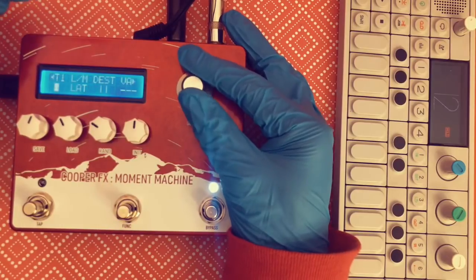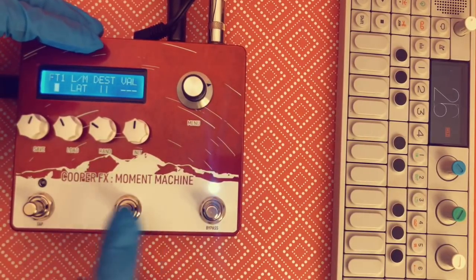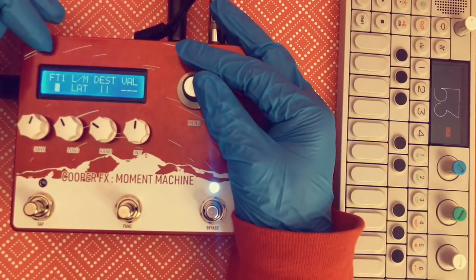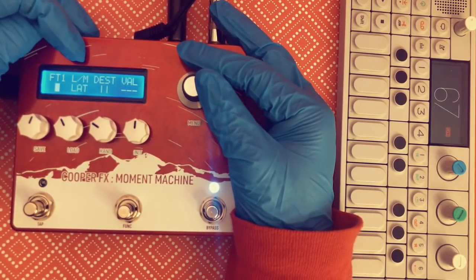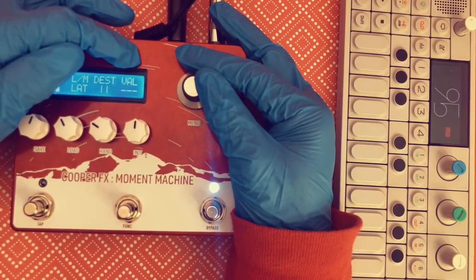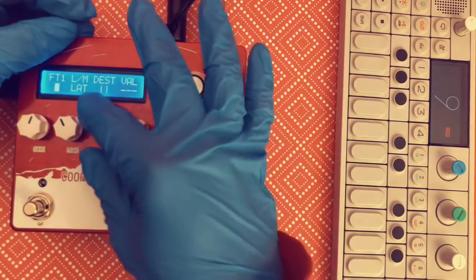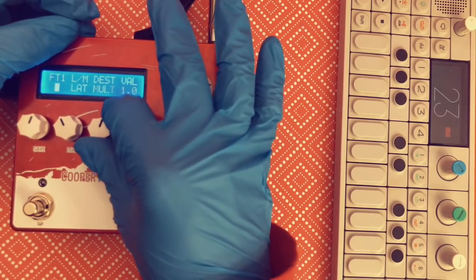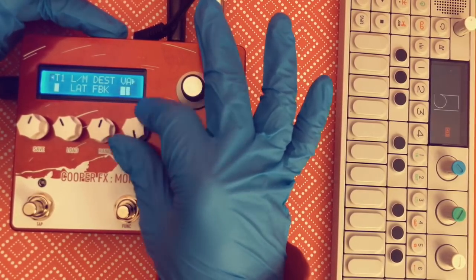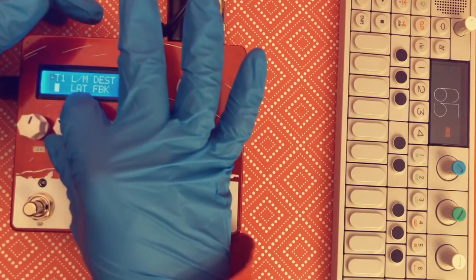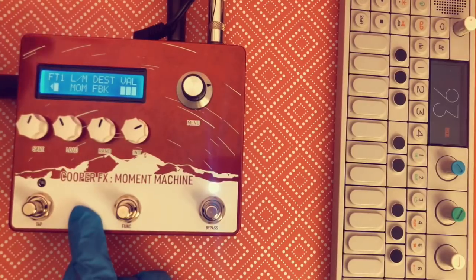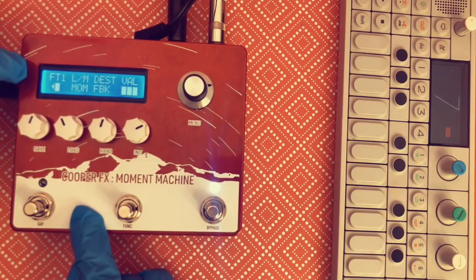When we move over here, this is where we start assigning our foot switch. Here we can set whether or not it latches or it's momentary. Here is the destination, and then here is the value. So let's say, for argument's sake, I'm going to set mine to feedback, and then I'm going to increase the value, and I'm going to say that it's momentary. Now this tells us the direction.